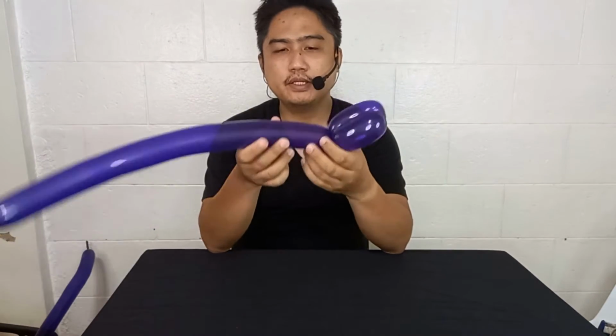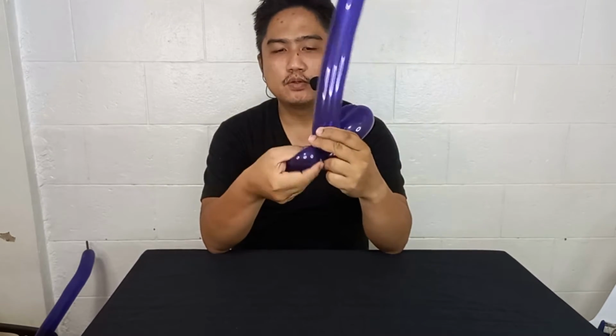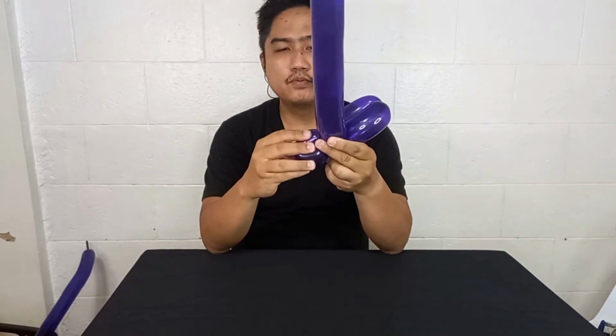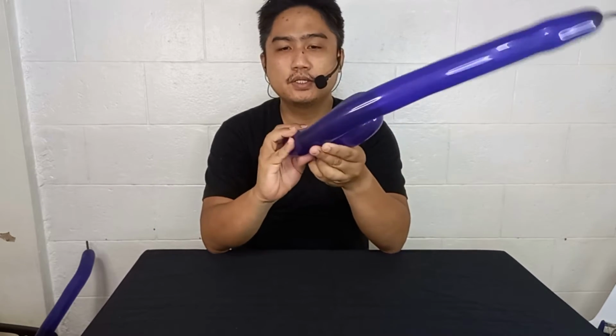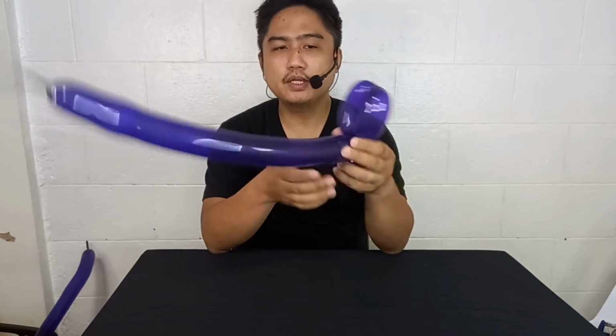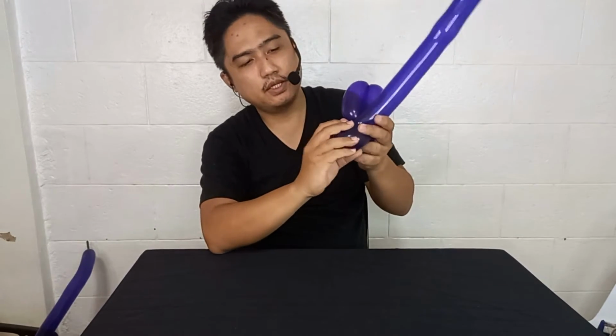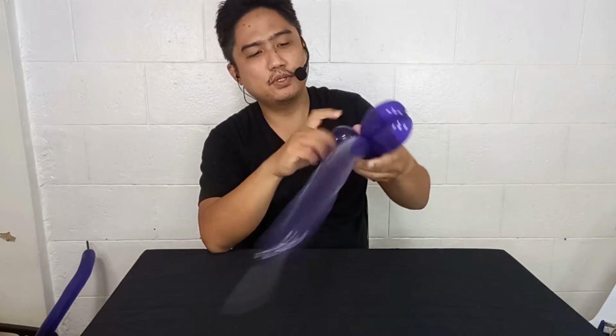Now let's create a small loop here. Small loop for the cheek of our rabbit here. Small loop. Ear loop. Okay. Approximate 2 or 3 inches. Okay. 2 or 3 inches. Create a small loop here.